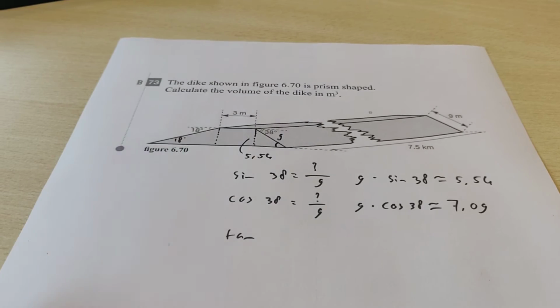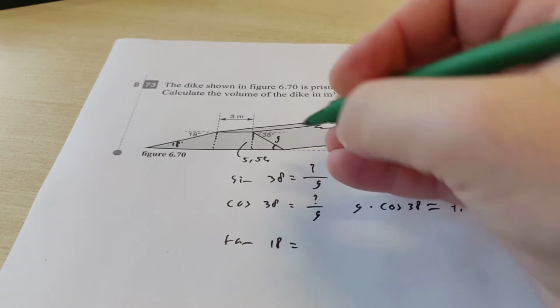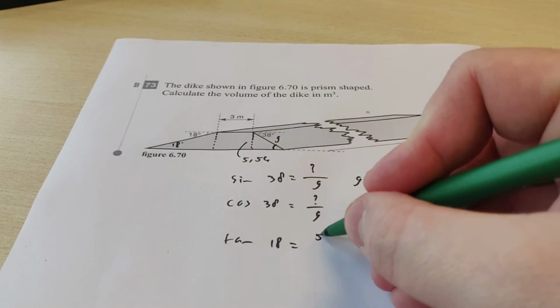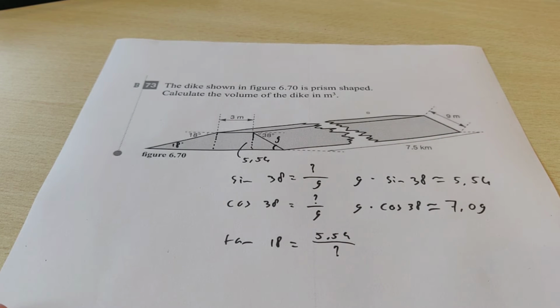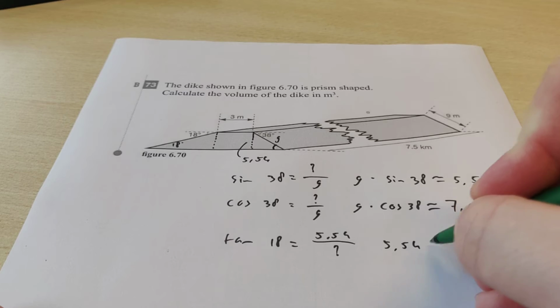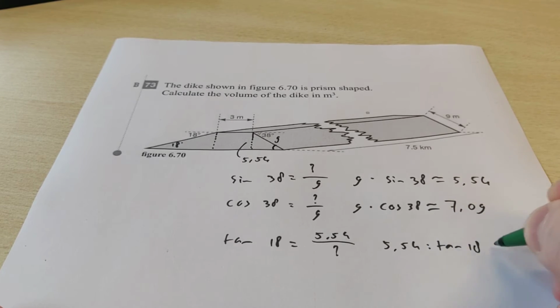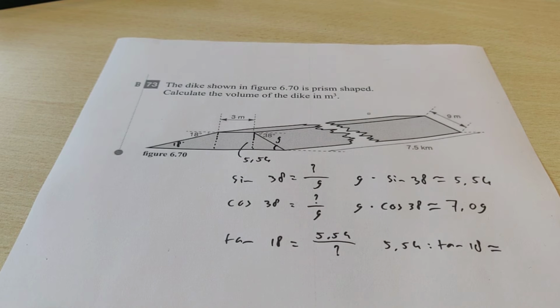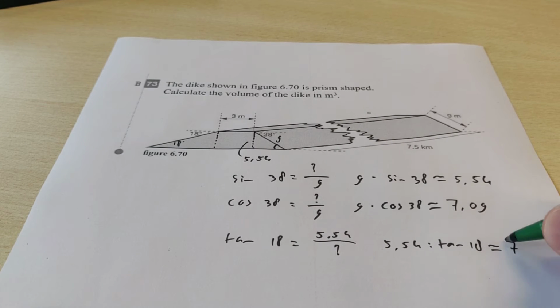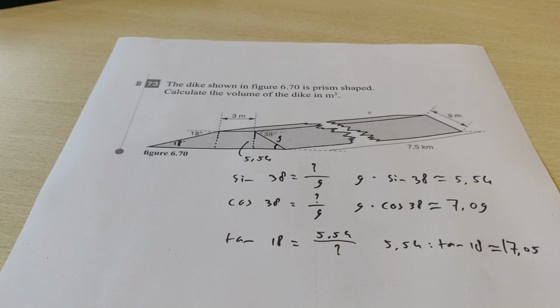The tangent of 18 is the opposite side, which is 5.54, divided by the adjacent side that I don't know. So we're going to do 5.54 divided by the tangent of 18, and then we have the adjacent side there. Let me see if I can quickly find how big that is. That's 17.05.